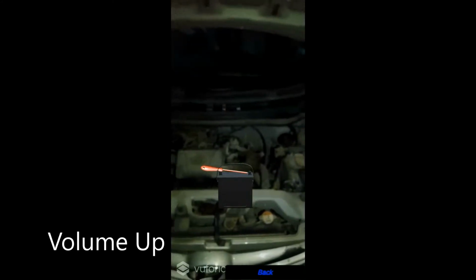First, use the battery terminals, then take out the battery, replace the battery with a new one, and fix it in same manner as it was removed.